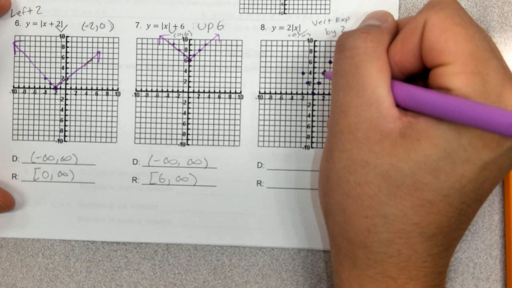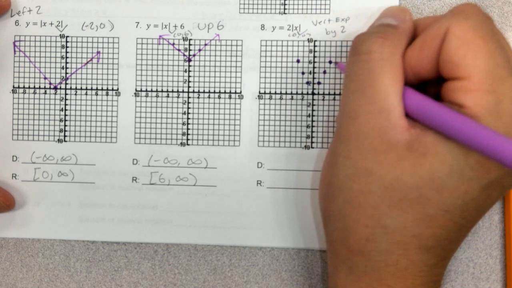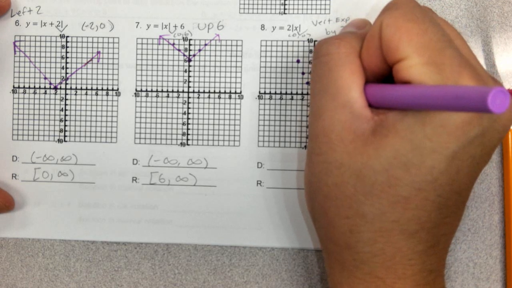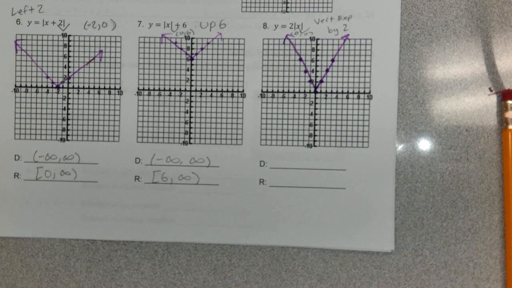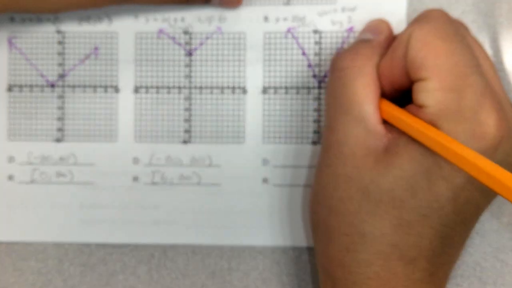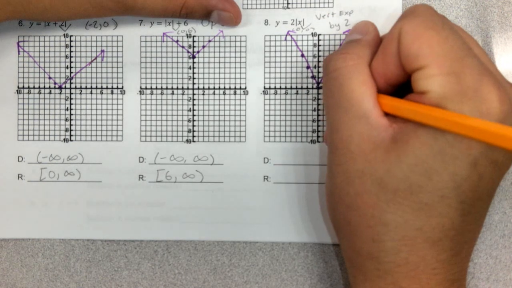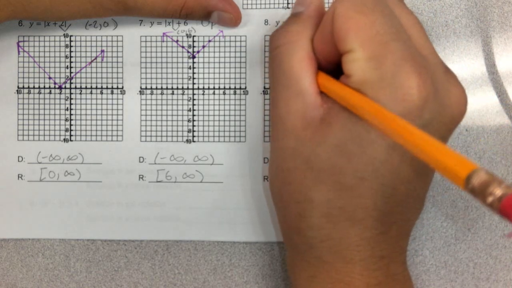And then the graph is symmetrical, so it's just symmetrical points on the left and right. And so that would be our function. And again, this is a little bit more narrow compared to the parent function. The parent function would look like this.